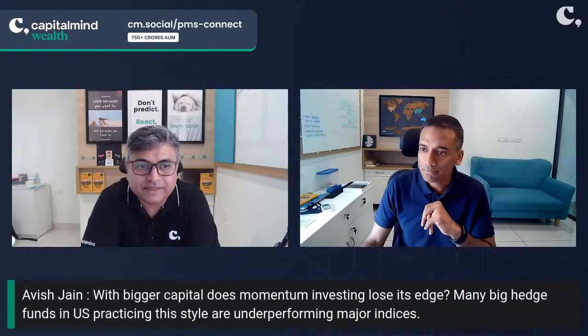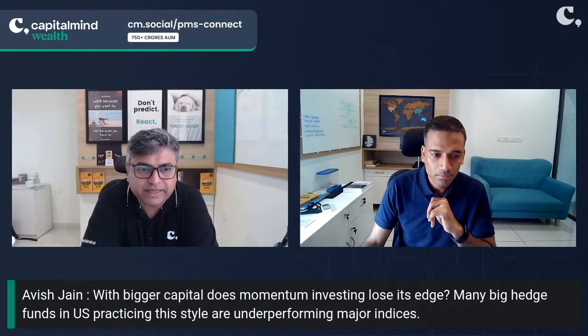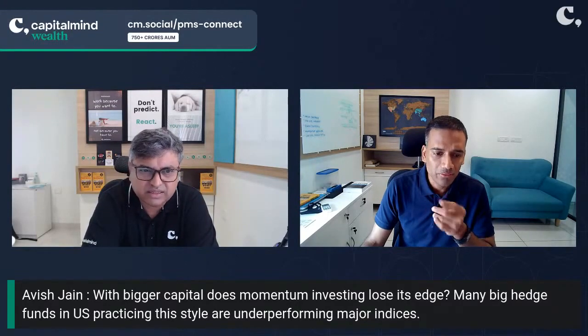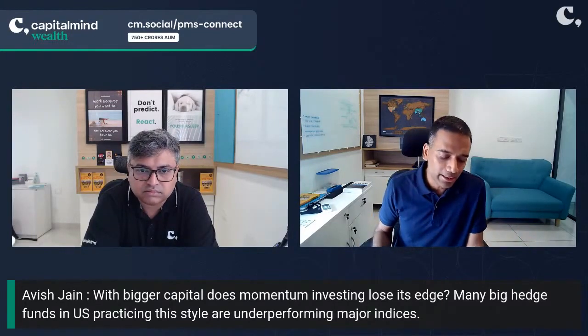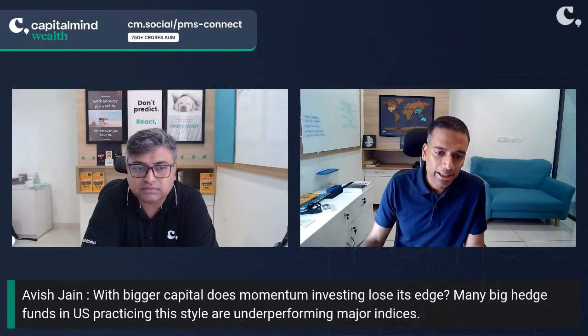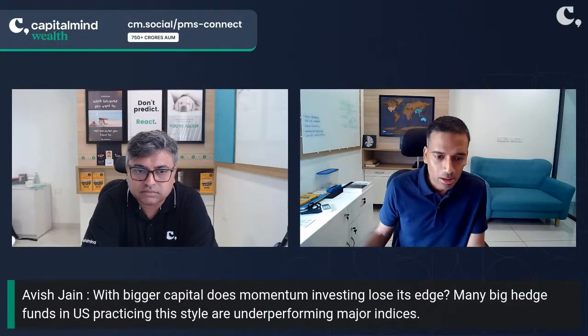There you go. With bigger capital, doesn't momentum investing lose its edge? Many big hedge funds in the US practicing this style are underperforming the market. Well, we've already talked about the AUM question, right? AUM is a consideration, but we haven't really seen any constraints on the kind of stocks we can get into and out of based on where we are, and we don't think it's going to be a problem for a while. Also, we've done some optimizations in terms of how we execute.